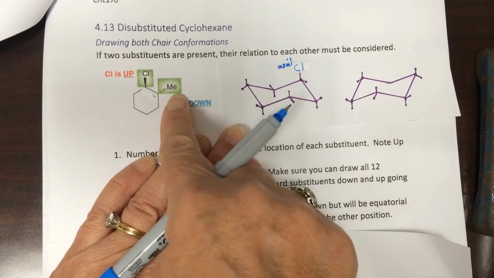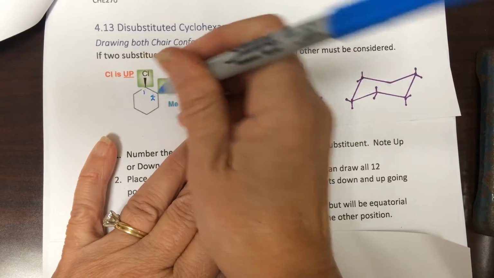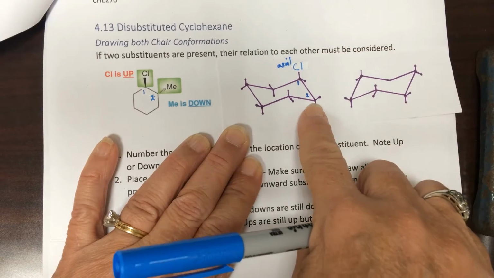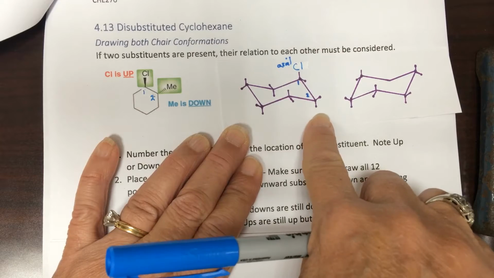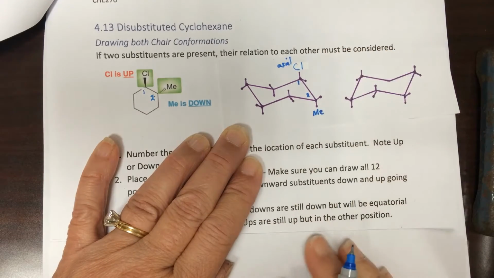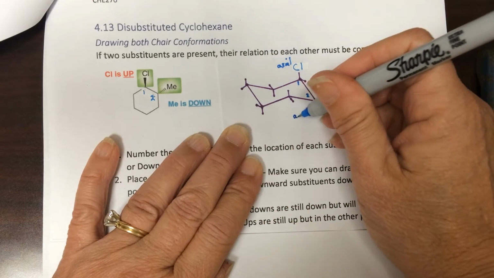The methyl needs to be down, and it needs to be on the carbon that's right beside the chlorine carbon. So it'll have to be on this carbon, and it needs to be down, so the methyl group will go right here. And it's also axial.